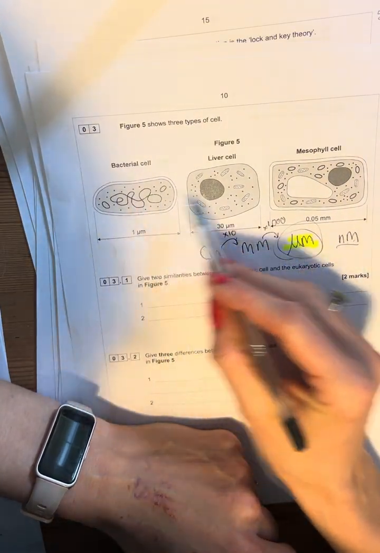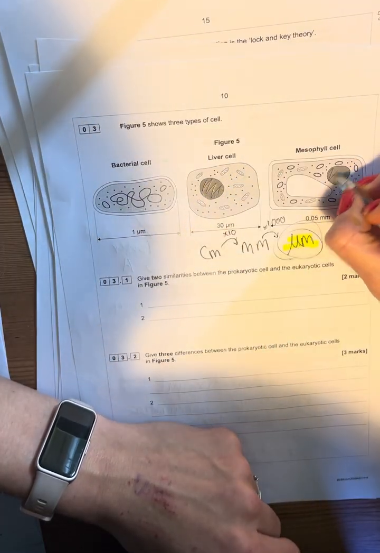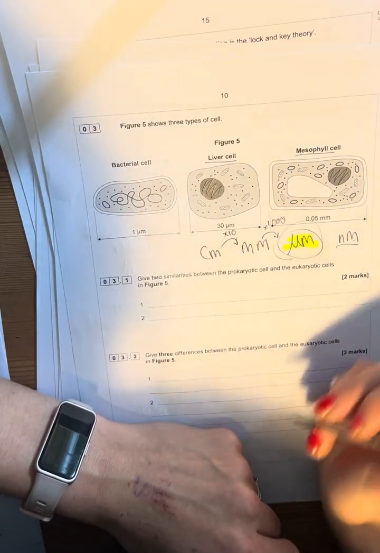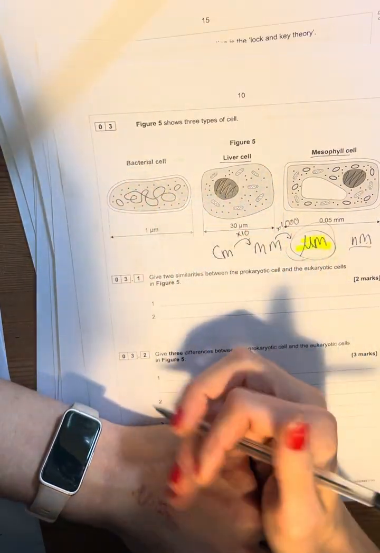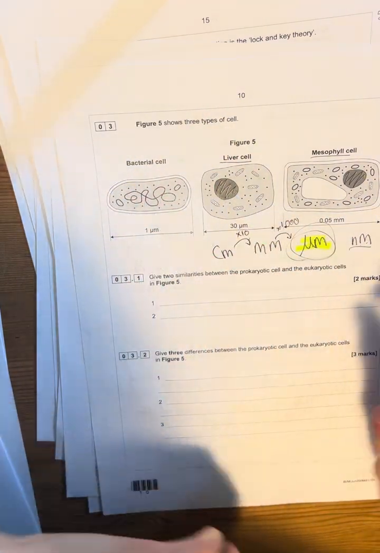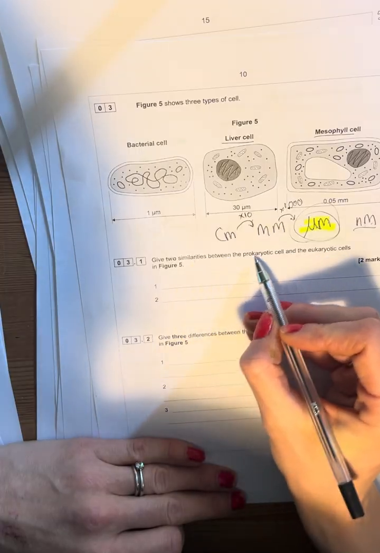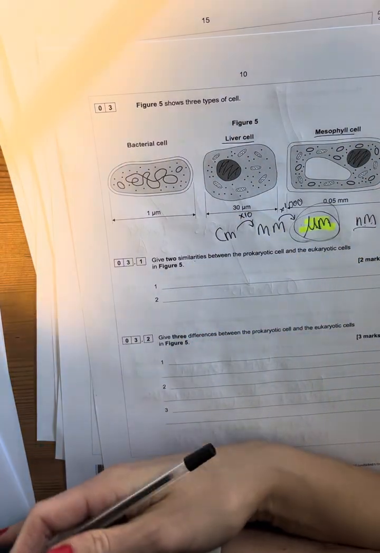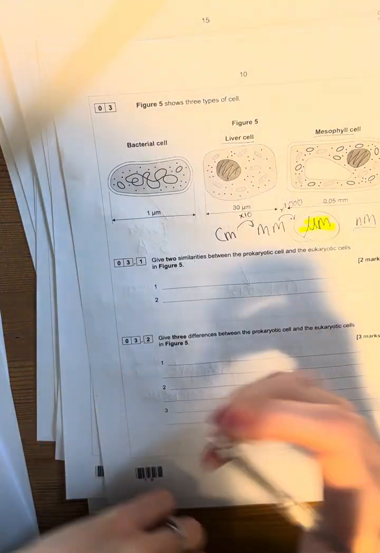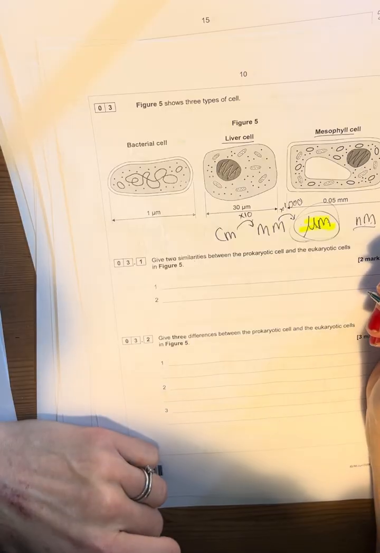We are shown these cells, and you quite obviously can see a massive nucleus. That's in an animal liver cell. Mesophyll we know is in a plant. This is a bacterial cell, and quite visibly you don't have a nucleus in there. Give 2 similarities between the prokaryotic cell and the eukaryotic cell. Lots of people did badly on this question, and it's really sad because it was simply that they couldn't remember what a prokaryote is and a eukaryote.